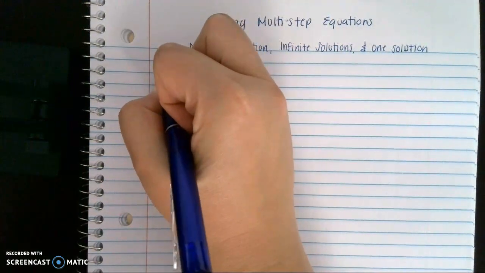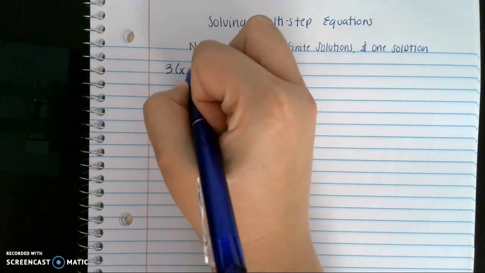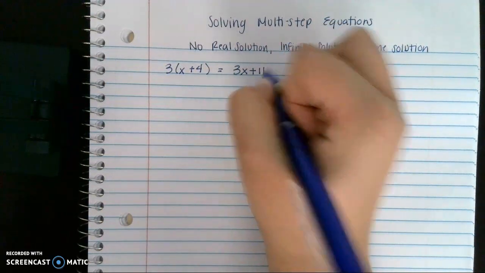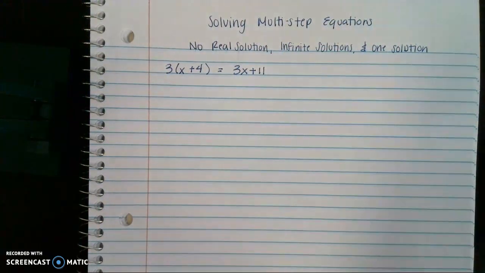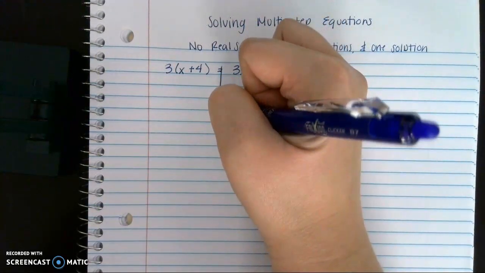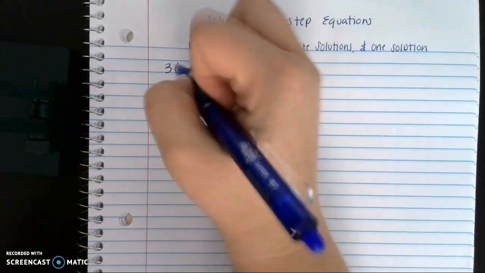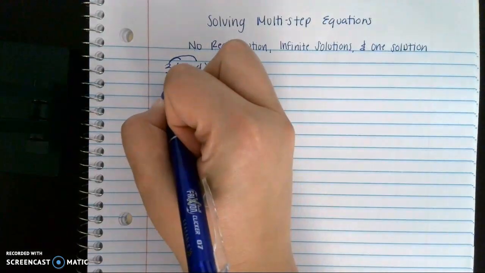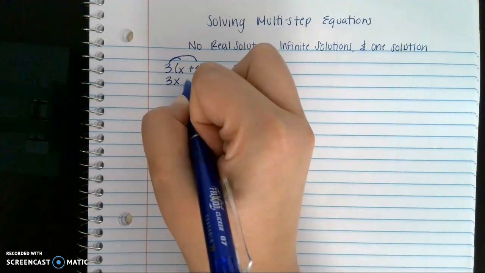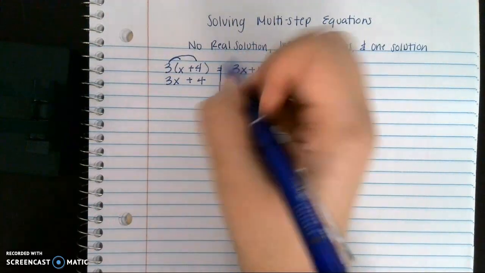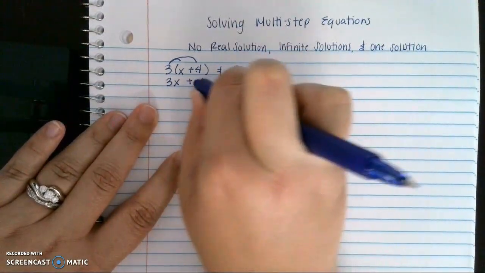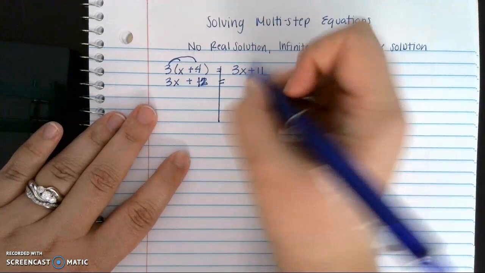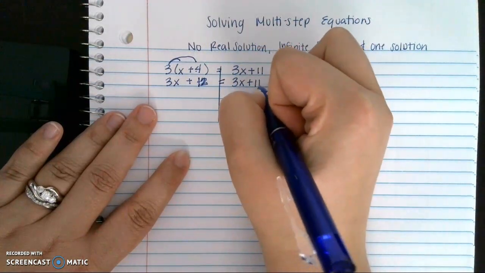So the first one we're going to write in our notebooks is 3 times the quantity x plus 4 is equal to 3x plus 11. When we're solving this, we're going to follow our same steps just like we did before. Do our line down our equal sign. Remember, when we're distributing, that's just multiplying. 3 times x is 3x. 3 times 4 is a positive 12. Oops, not a 4, Miss Bordix. Starting off rough. 3x plus 12 is equal to 3x plus 11.